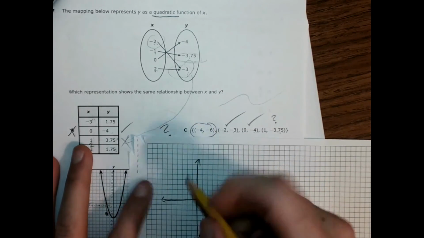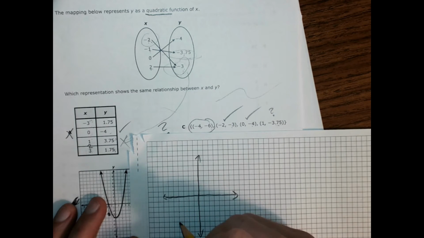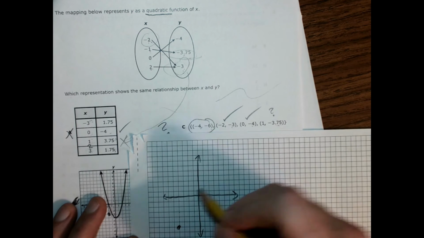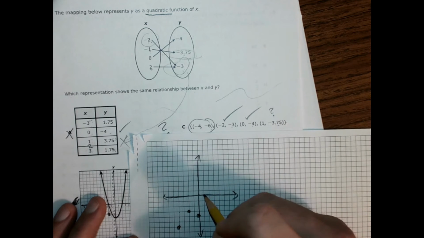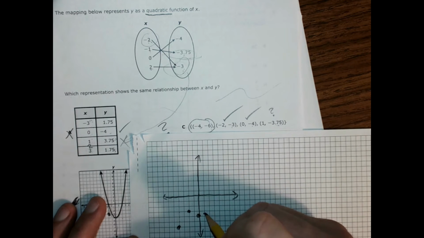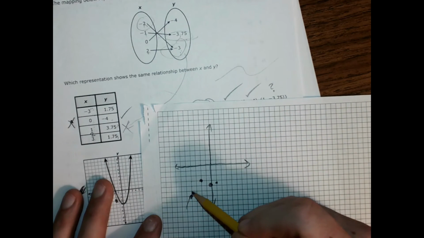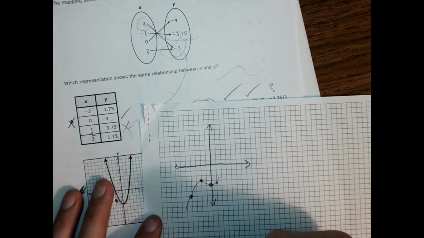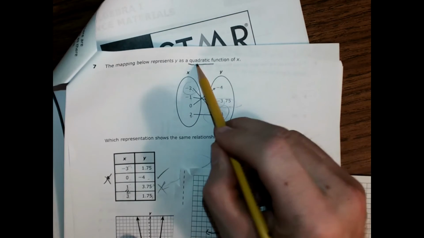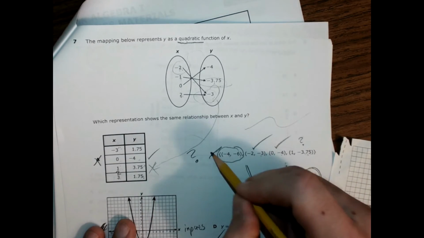When I input negative 4, I should output negative 6. Input negative 2, output negative 3. Input 0, output negative 4. Input 1, output negative 3.75. This shape is not quadratic. So therefore, because this is supposed to represent a quadratic function, C cannot be correct.